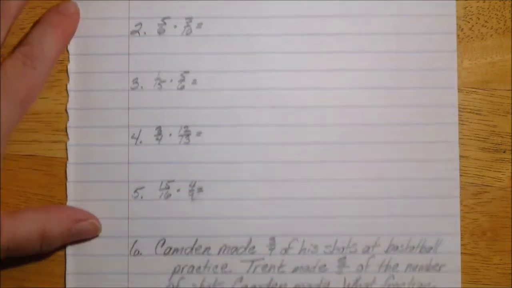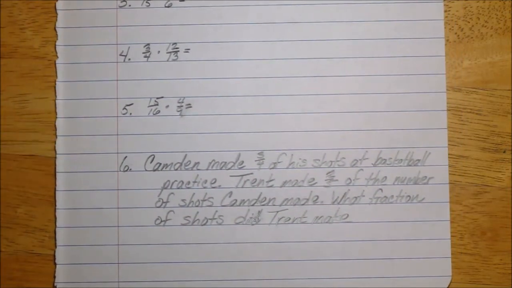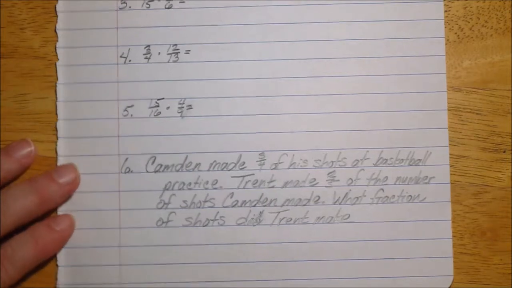And then problem number 6 is now in frame. Okay, so we'll work these problems out with you.